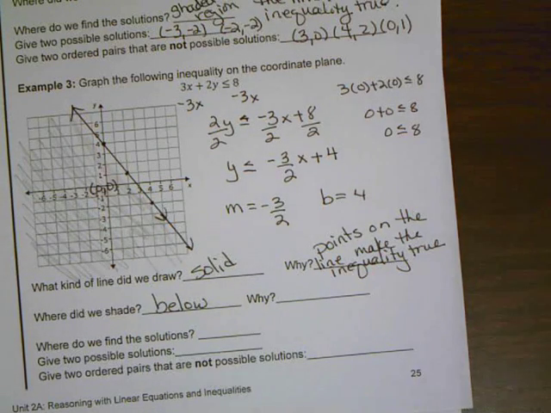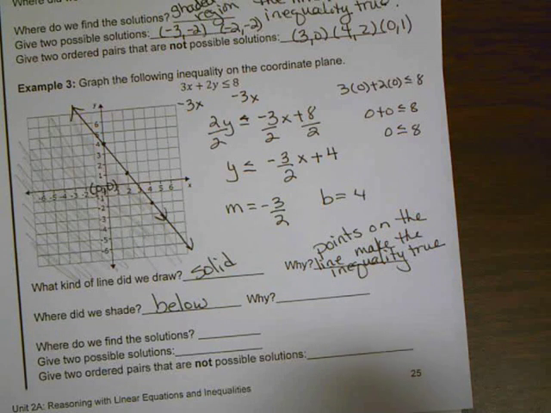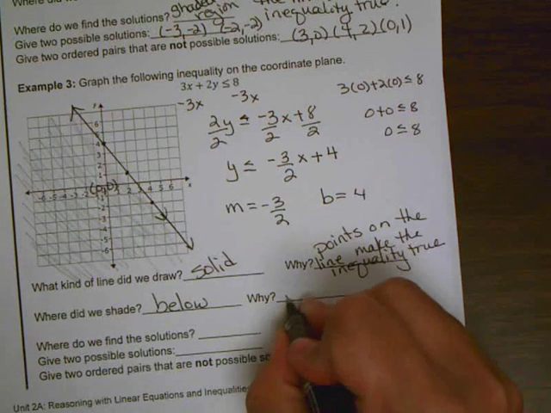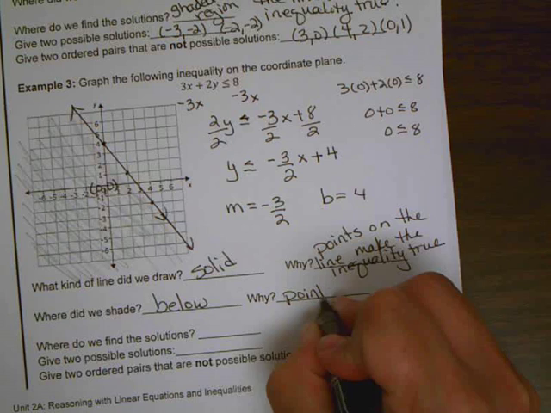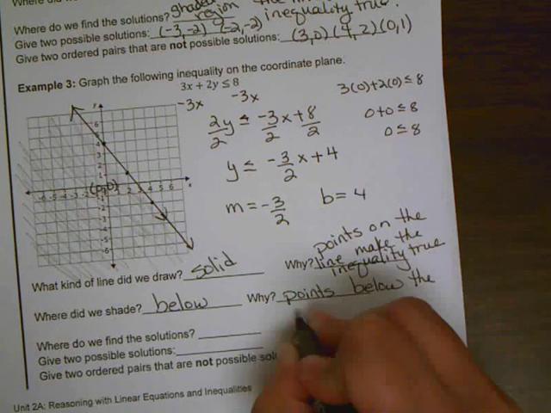Now, I really need to keep this going all the way out. I'll shade below the line. And you shade below the line because below the line, all those points make the inequality true. So points below the line.